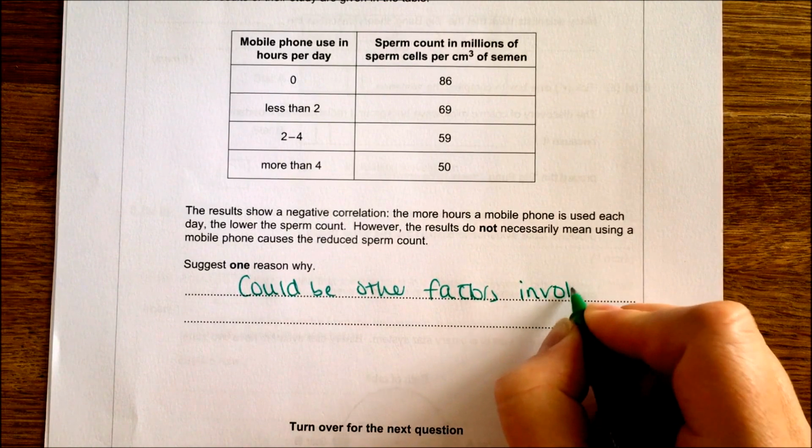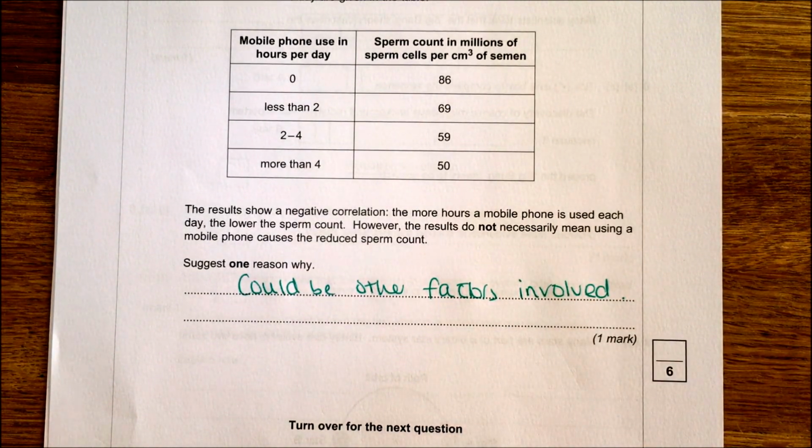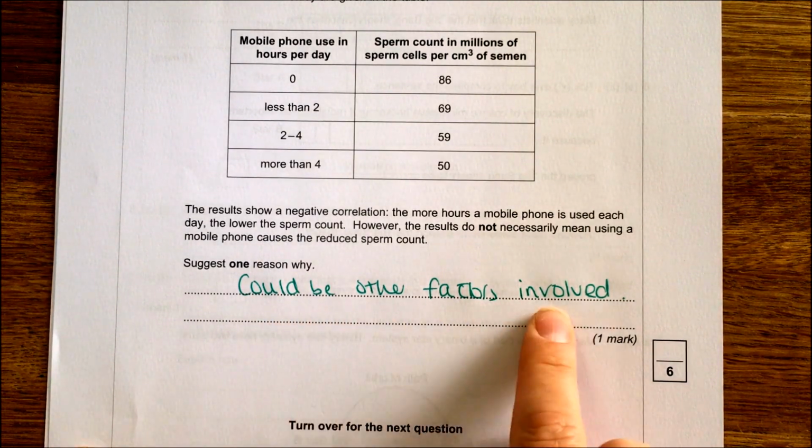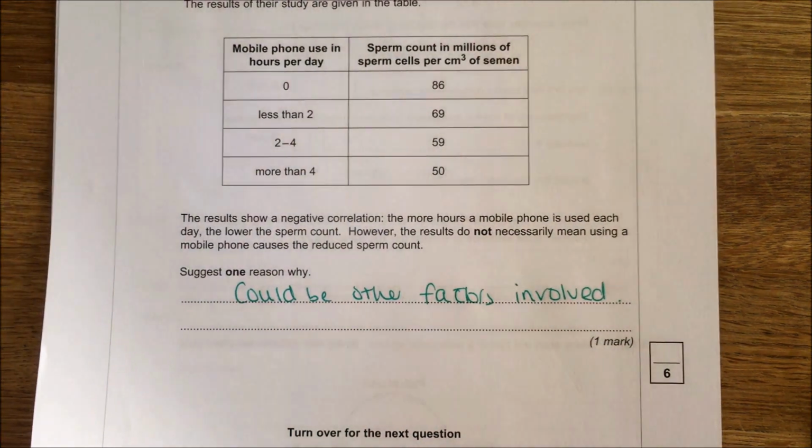involved, okay? You could have named a factor like stress or overweight, smoking, lack of exercise, being in a hot office, and their age. That would have also got your marks. You could have put other factors, e.g. age or smoking, etc. But you couldn't have put insufficient evidence or insufficient testing of people, because we don't know how many people they've tested, okay? So that's the answer. There could be other factors involved. Right, on to the last question.